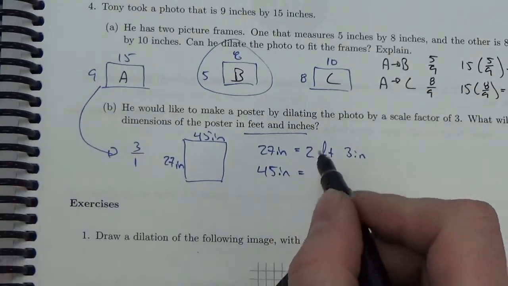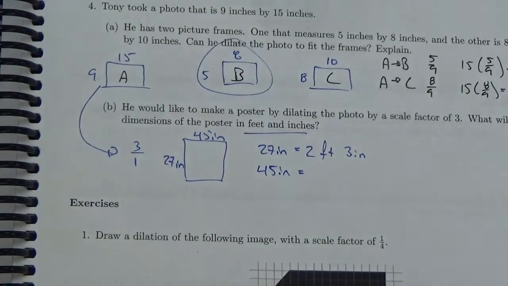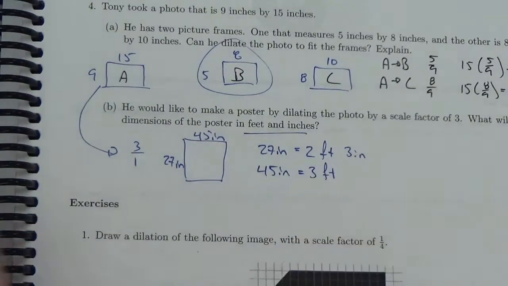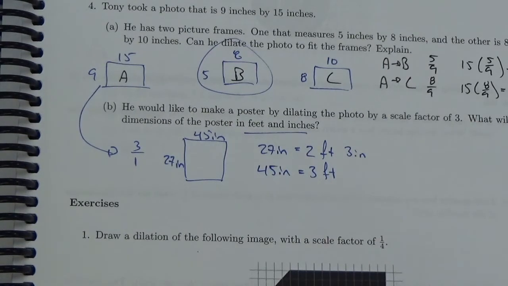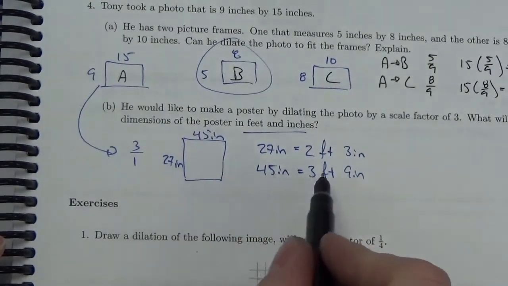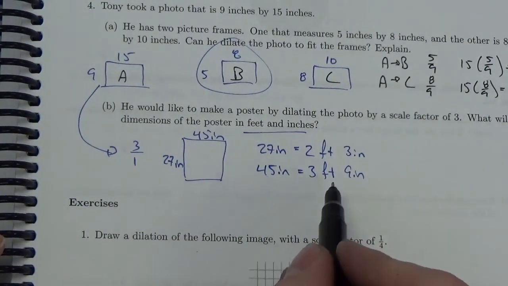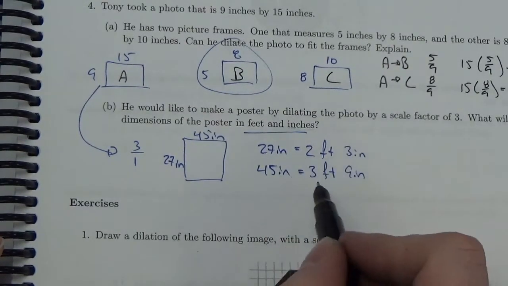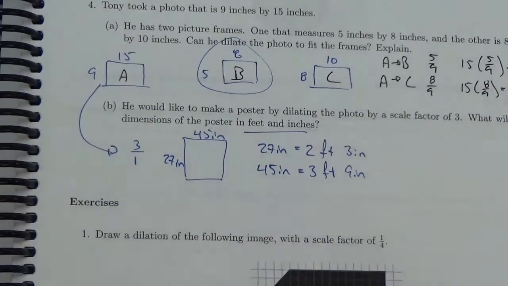45 inches on the other hand, if you take and divide that by 12, we're going to get 3 feet. But what's the remainder there? I think it's going to be 9 inches, yeah. It actually makes sense here because 3 feet is going to be 36 inches. There's going to be 9 inches left over to get us to 45. So yeah, 2 feet 3 inches, 3 feet 9 inches. And this is what they're asking you to do.